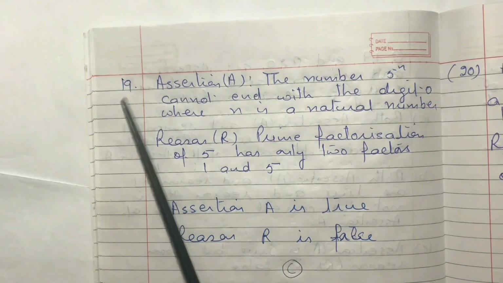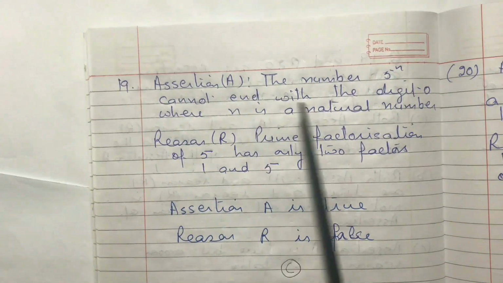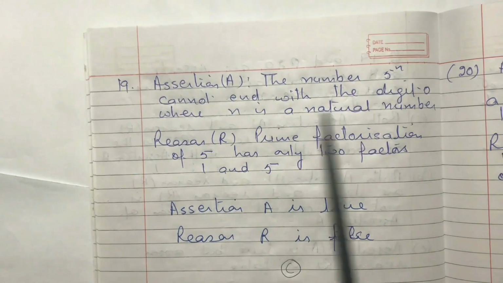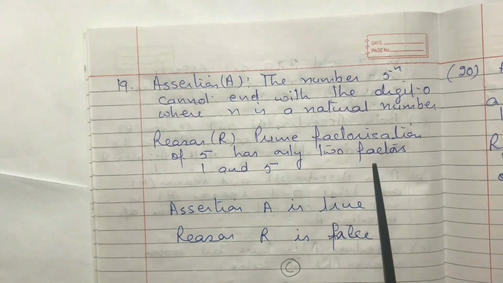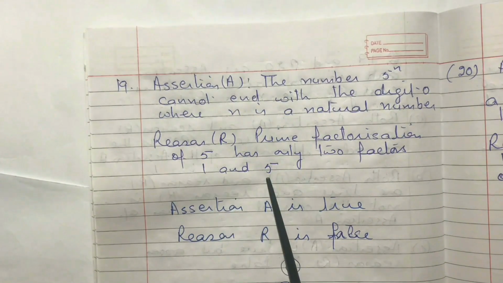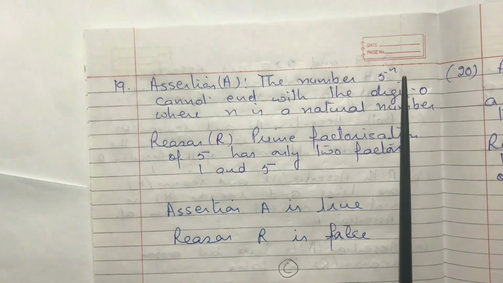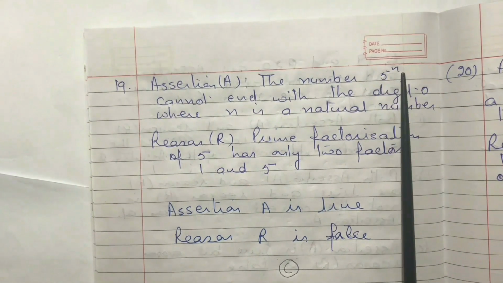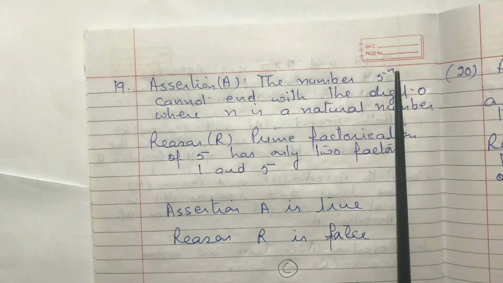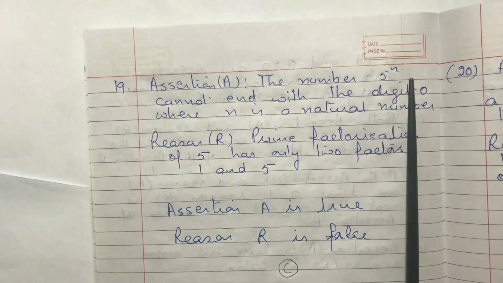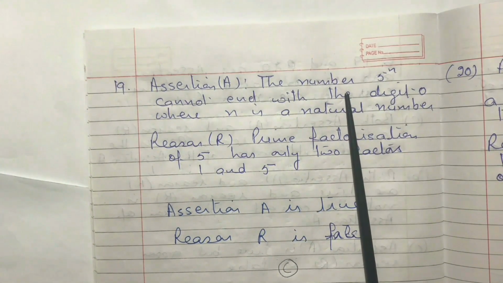Now the 19th question is assertion A, the number 5 raised to power n cannot end with the digit 0 where n is a natural number. Its reason R is, prime factorization of 5 has only 2 factors, 1 and 5. Now assertion A is true because 5 raised to power n cannot end with the digit 0. If I take n as 1, it is 5. If I take n as 2, it is 25. If I take n as 3, it is 125. So this won't end with 0 where n is a natural number. So this is a true statement.